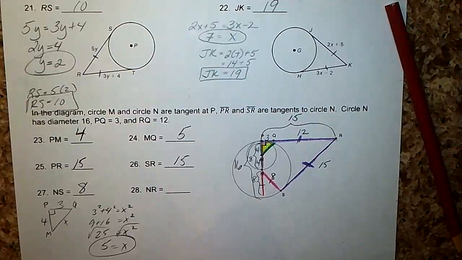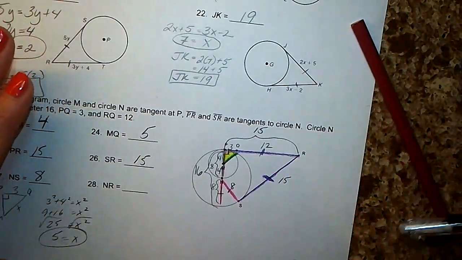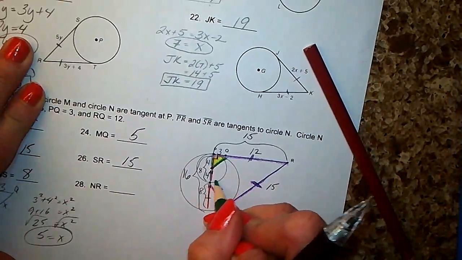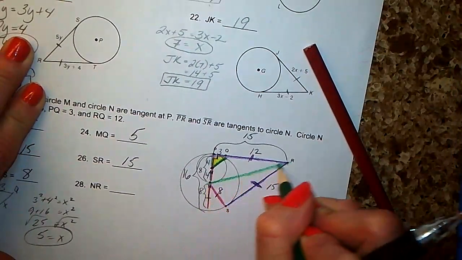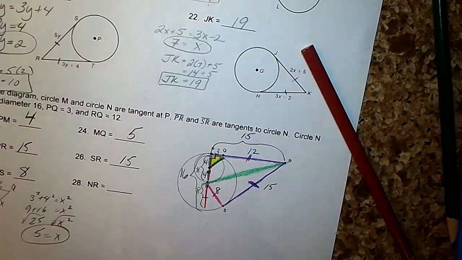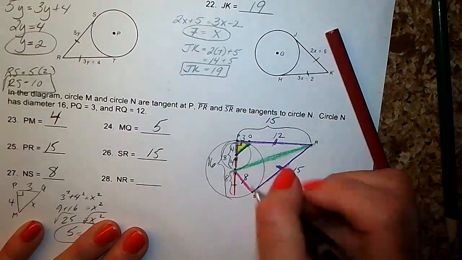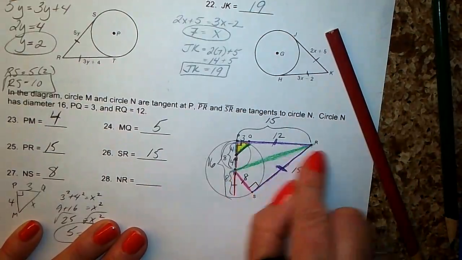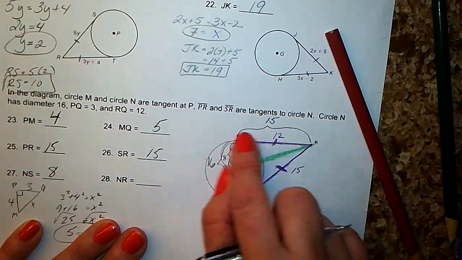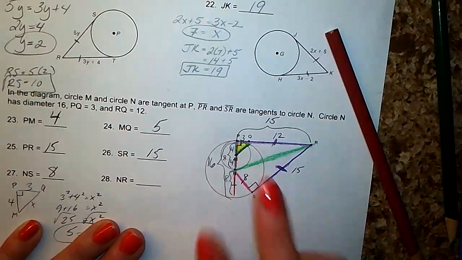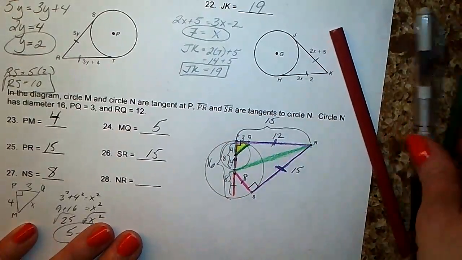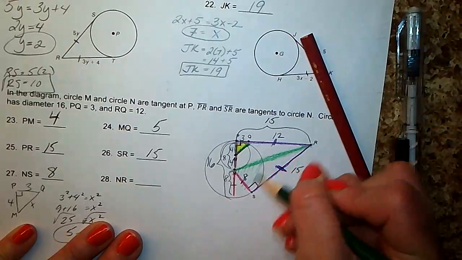All right, the last one we have to find is NR. Now, NR, again, is not in this picture. So I'm going to need to add it to the diagram. All right, so that is actually going to be from here to here. All right, that's NR. Now, what you are going to do is you can use either a right triangle on this side, because remember, a radius and a tangent makes a right angle. So you could use this right triangle here, or you could use the one on this side. Either one, these are both going to be the same right triangle here. So I am just going to use this one here. Okay, I'm going to use this one down here to be able to solve.